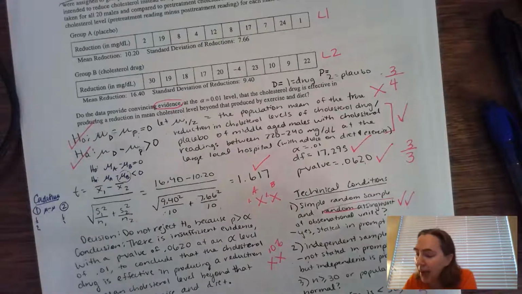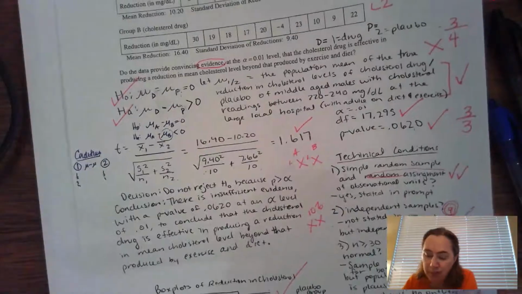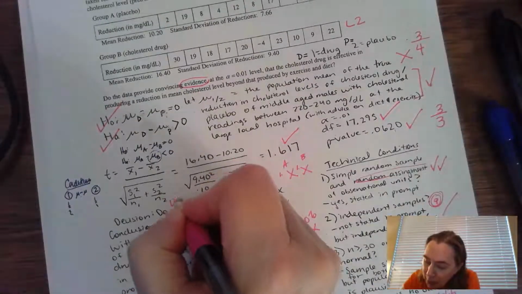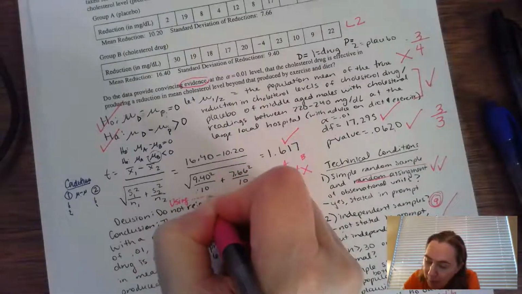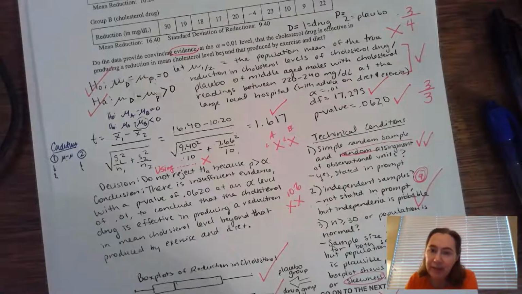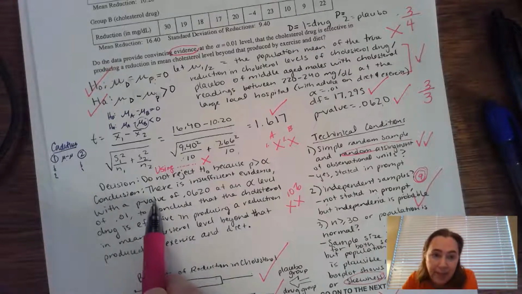Okay? Now the last thing is going to be the conclusion, all right? The first thing I'm looking for is using a 2-sample t-test. It is missing there. That's sort of my backup plan if you forget to name the test in the "since" statement. I always want to make sure you have your "using." Now you need to state what your p-value is and compare it to alpha. And you need to state what your alpha level is, okay? Now, here they did it, okay?